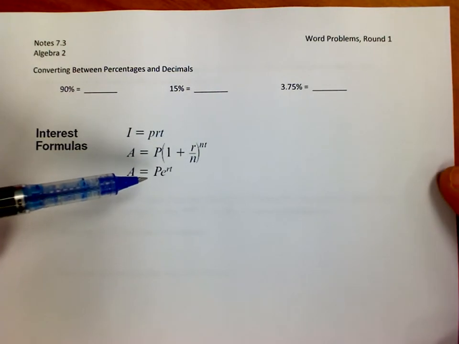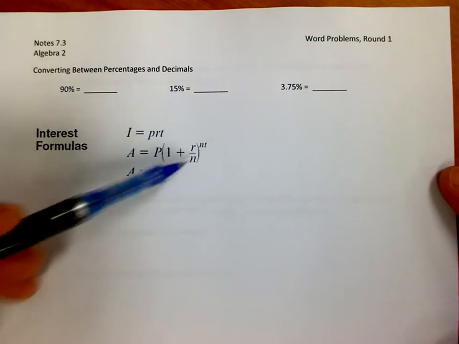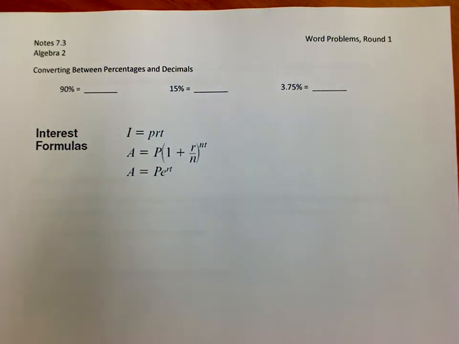Later on we'll come back and we'll do round two, and in that case I'll have you solve for time in each of these, which means finding a way to get that exponent, like solving for x in the exponent, like we've been talking about so far in the class.